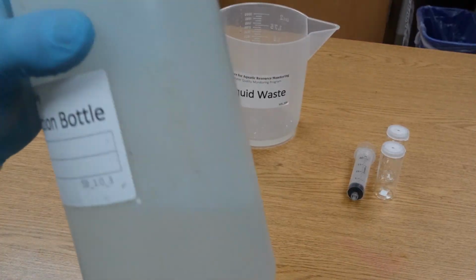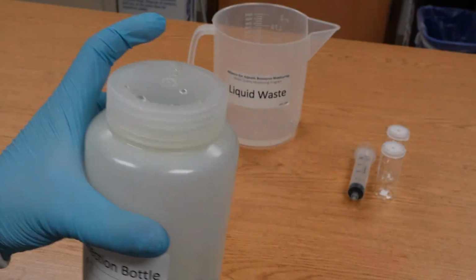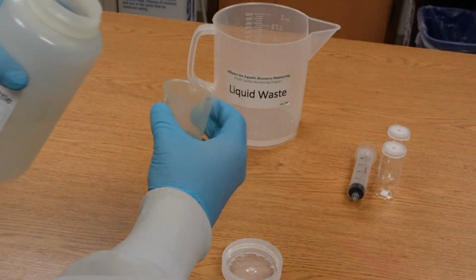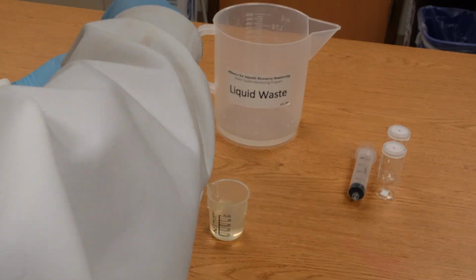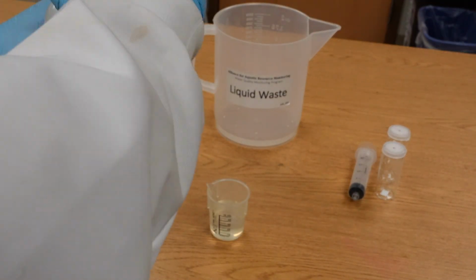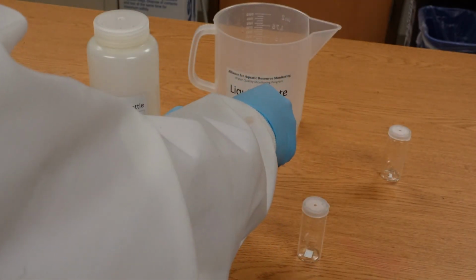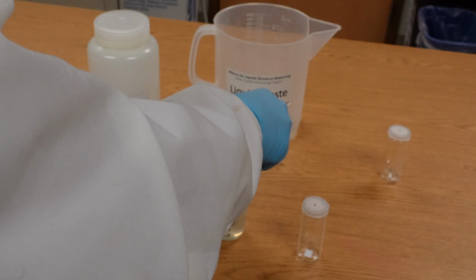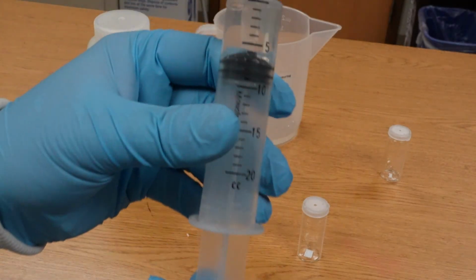Invert the sample bottle 3 times and pour into a beaker, and then use the syringe to draw 5 milliliters of sample water. Please note, if there are air bubbles in the syringe, you must expel them to get an accurate volume.